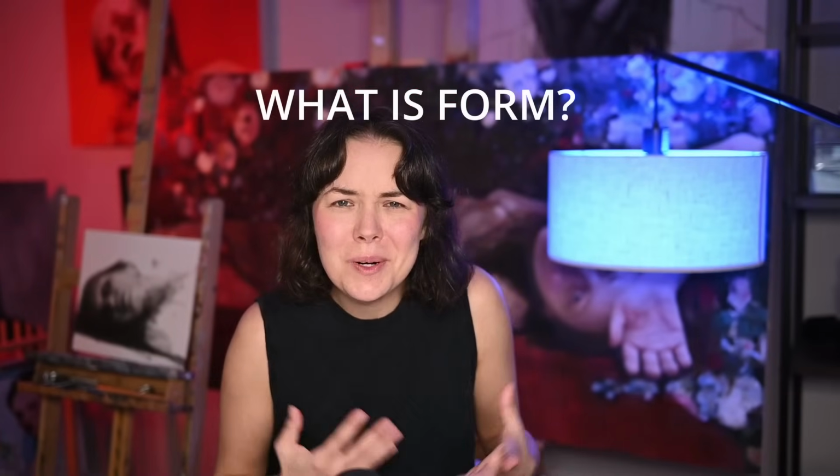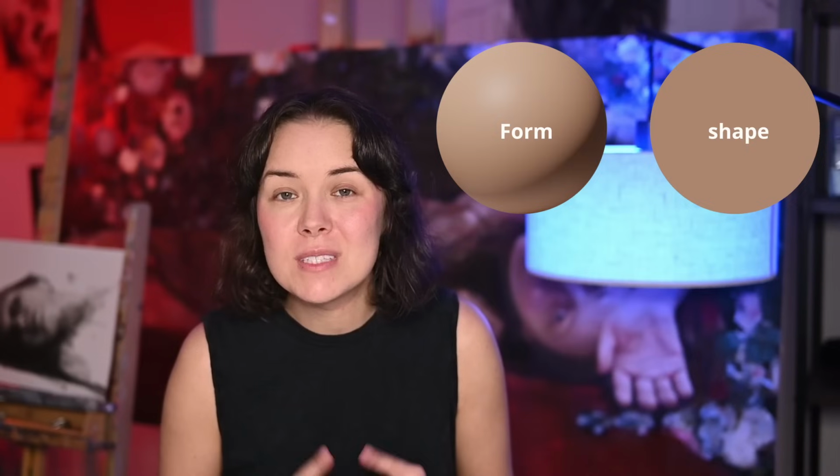All right, now what is form? Well, form in the context of art and design refers to the three-dimensionality or the perceived three-dimensionality of an object or its composition. It's an element of art that involves the dimensions of height, width, and depth as opposed to shape, which only involves height and width.